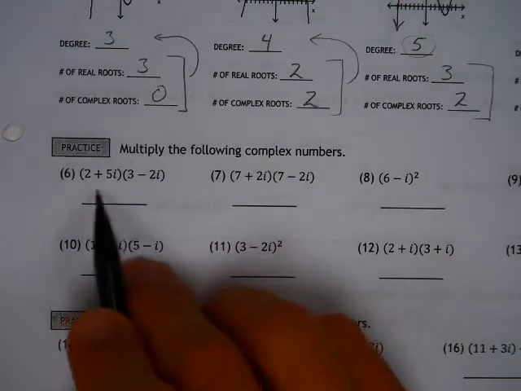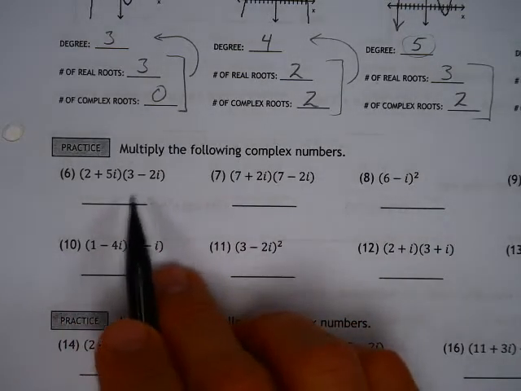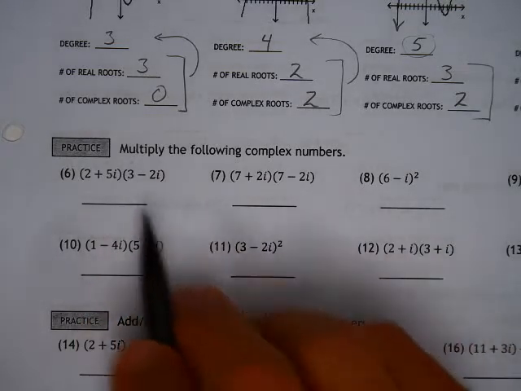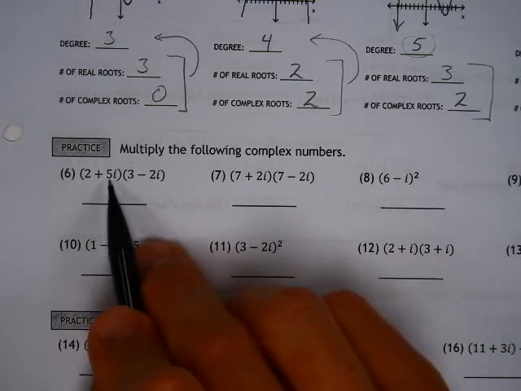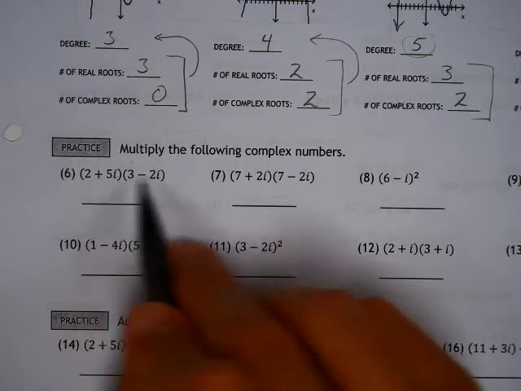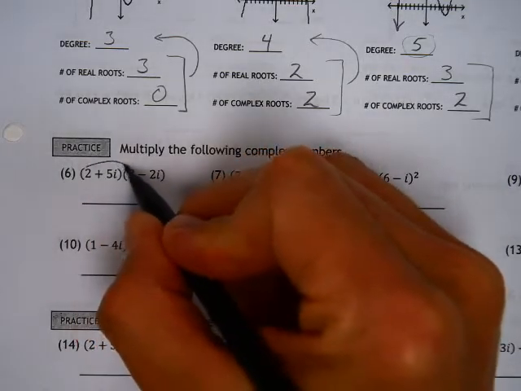Okay, we've done some of these before. We're going to do some FOIL with our complex numbers. Remember, a complex number is a binomial that involves i. And so if we're multiplying two of them together, we're just doing the normal FOIL technique.